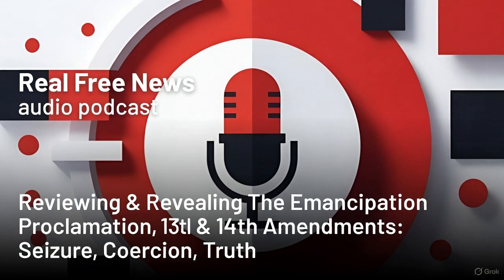Part 2. The 13th Amendment and the End of Legal Slavery. The 13th Amendment constitutes the sole legal instrument that abolished slavery in the United States. Ratified on December 6, 1865, it declared that neither slavery nor involuntary servitude shall exist within the United States or any place subject to their jurisdiction.